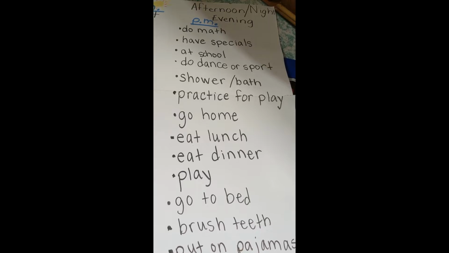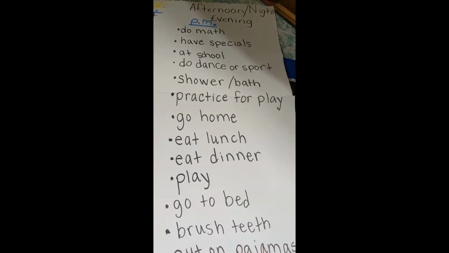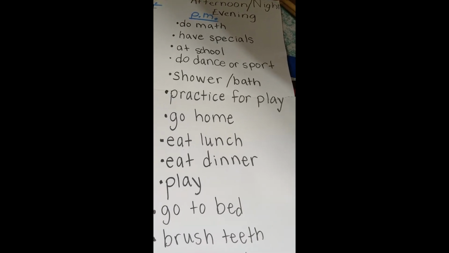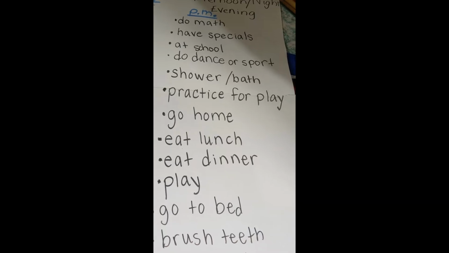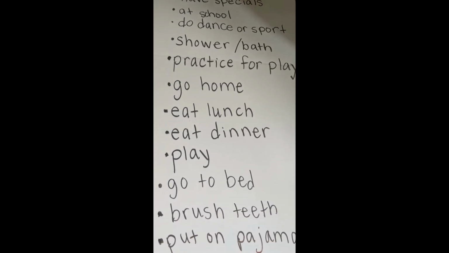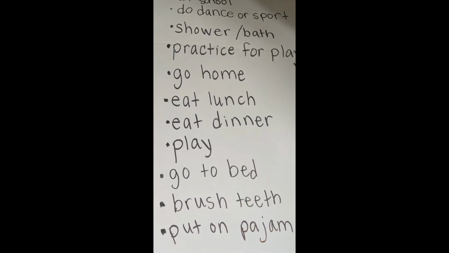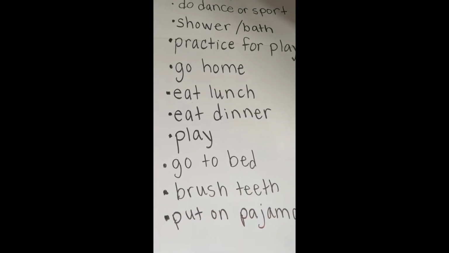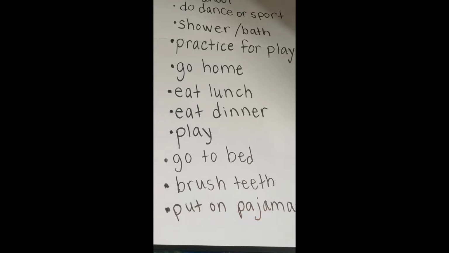Some things that you might do in the afternoon, night, or evening time, those PM hours, you might have specials at school, you might dance or do a sport, you might shower, take a bath, you might go home, you might eat lunch and dinner, you might play, go to bed, brush your teeth, put pajamas on.